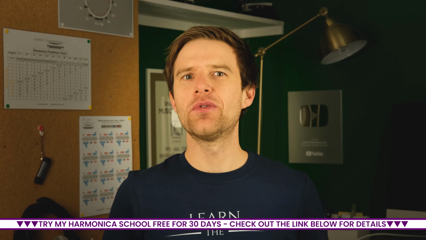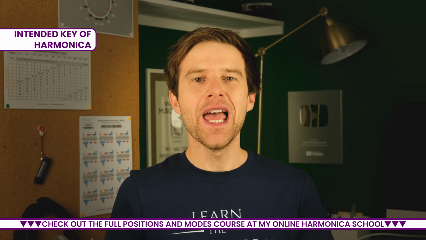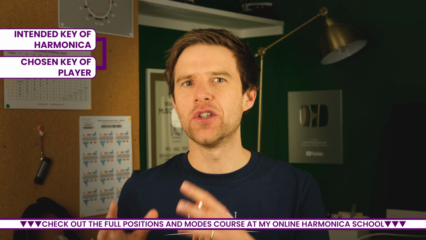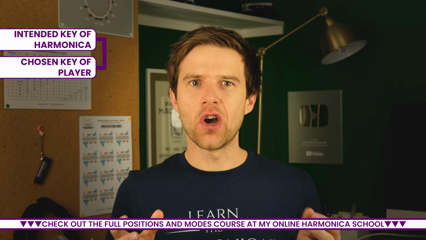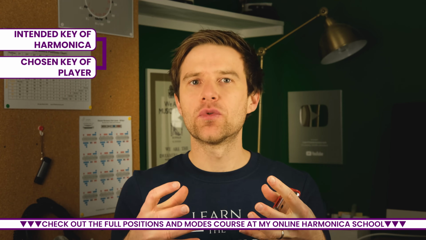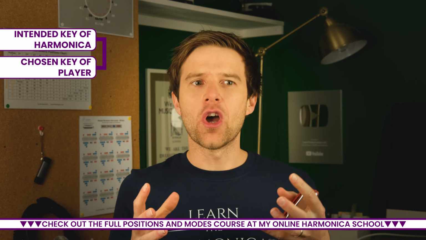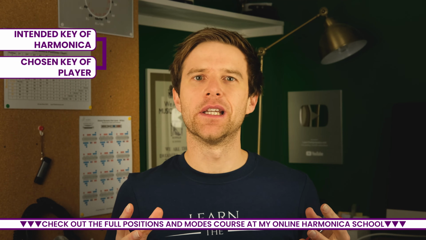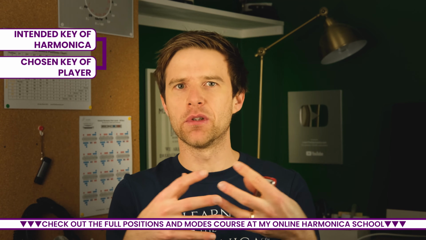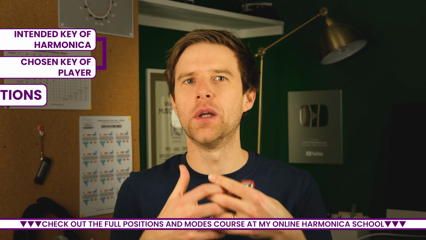So we've now got two things to consider: the intended key or scale of the instrument and then the chosen key or scale that you're going to play. So we've got these two things and they might be at odds with each other, they might be in contrast to each other. So when we're talking about these things, it can be useful to have terms to talk about this relationship between those two things. And that's what positions are all about.